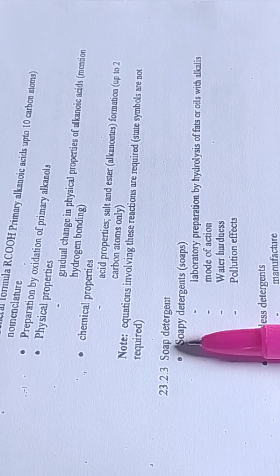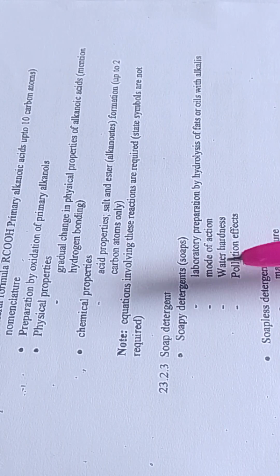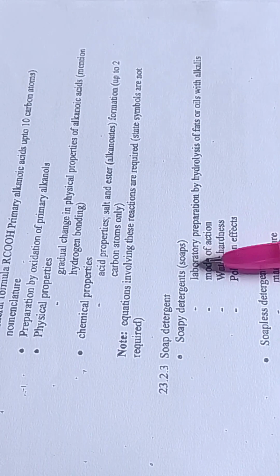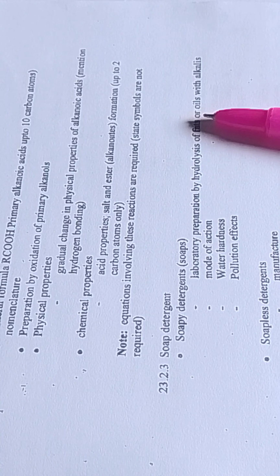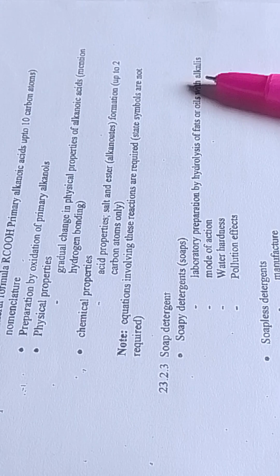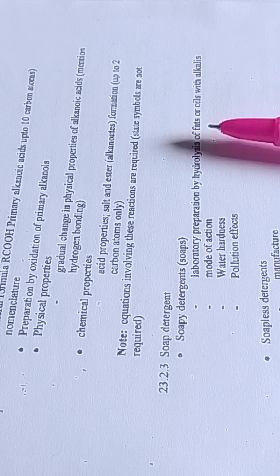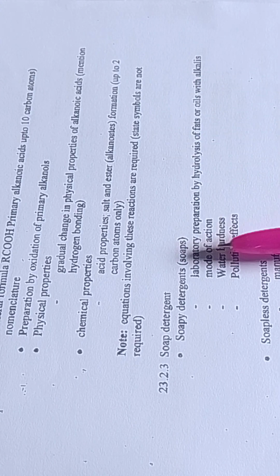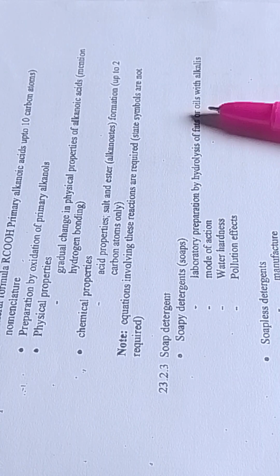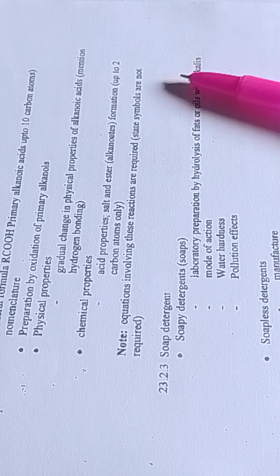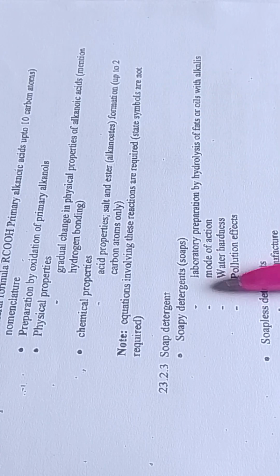Now into soap and detergents. We'll look at soaps. Laboratory preparation by hydrolysis of fats and oils with alkalis, such as sodium hydroxide, in the lab.